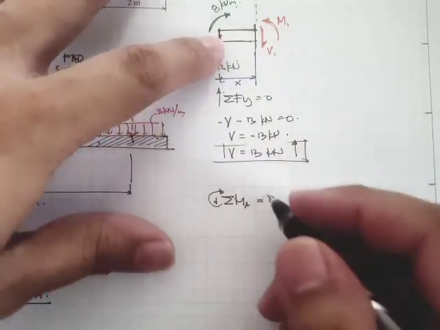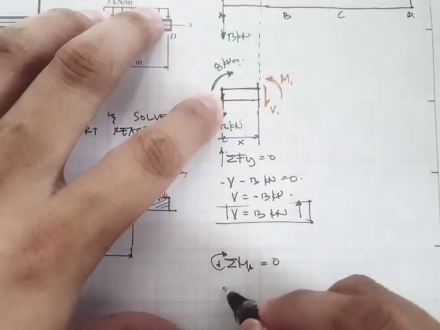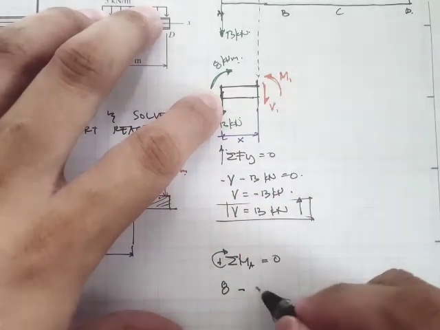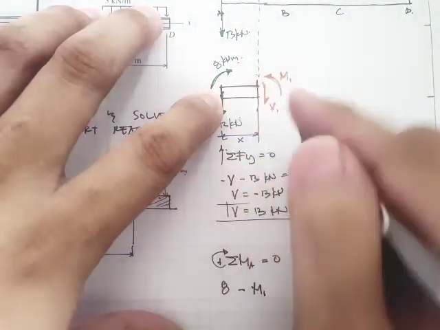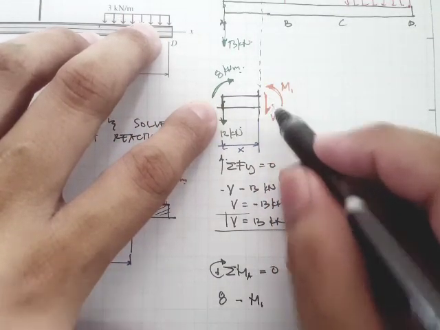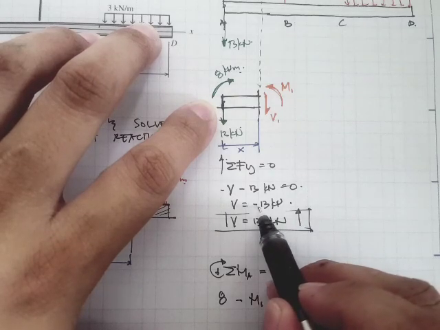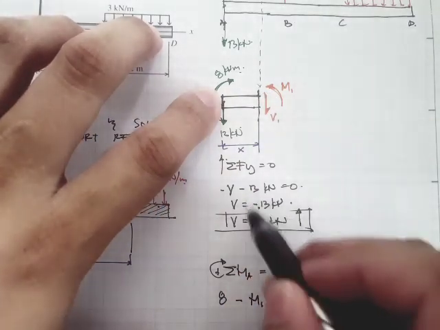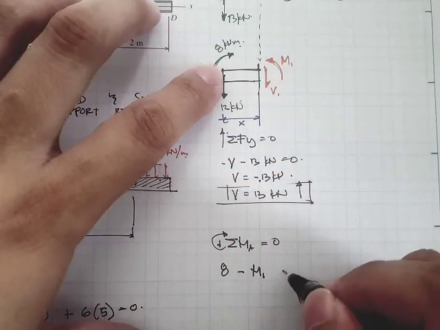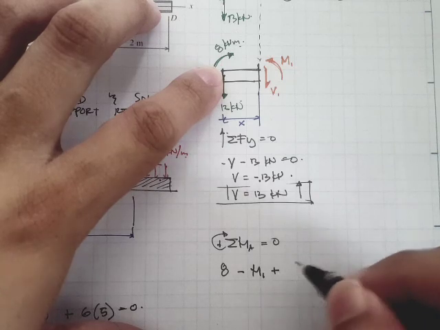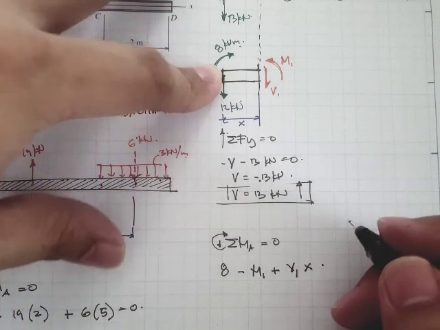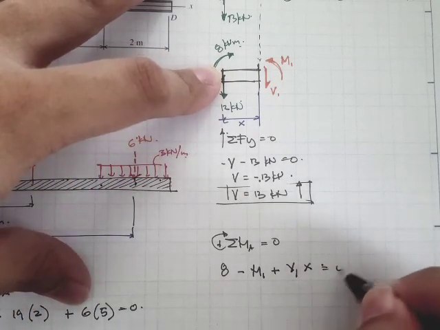So summation of moments at A, we have a positive moment right here, 8, minus the concentrated moment, minus M sub 1, plus, based on this direction, of course we have to take into account the negative sign. So this is plus V sub 1 times the value of x, V sub 1 times x equal to 0.